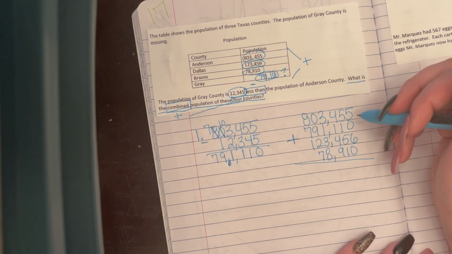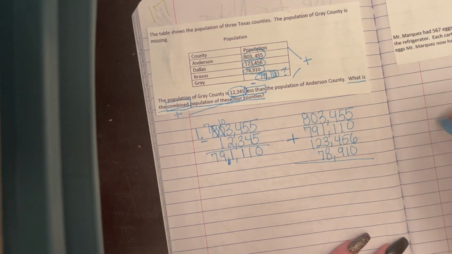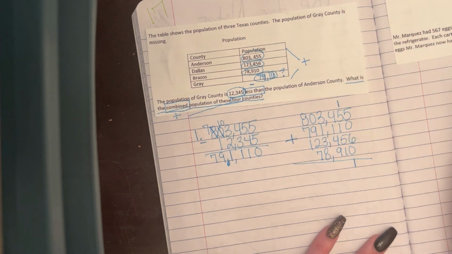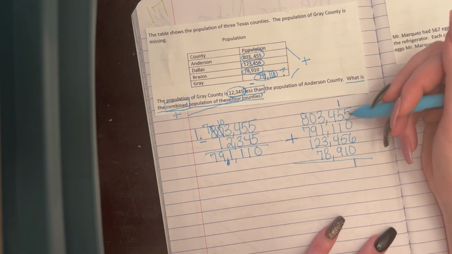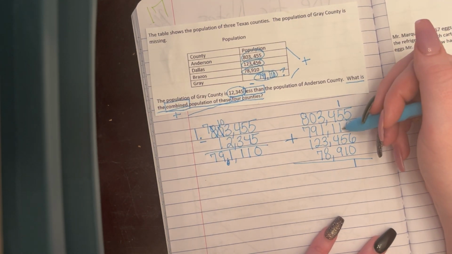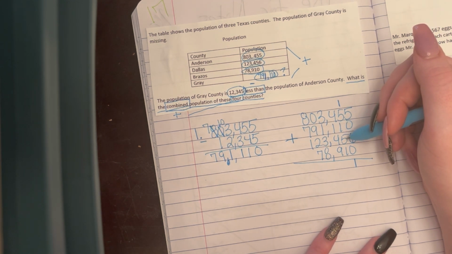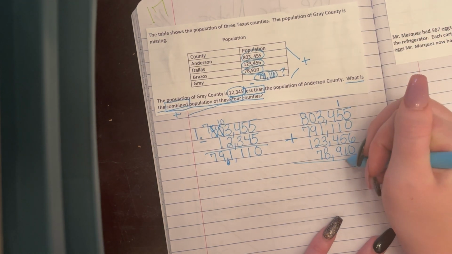Okay, so now we're going to do 5 plus 0 plus 6 plus 0. So we just take out the zeros. 5 plus 6, 11. Carry my 1. 1 plus 5, 6. Plus 1, 7. Plus 5, 12. Plus 1, 13.